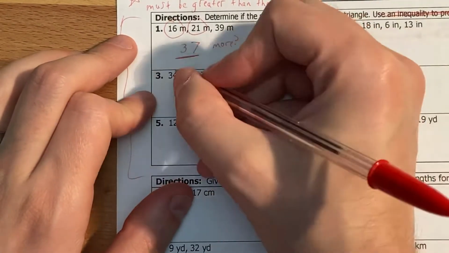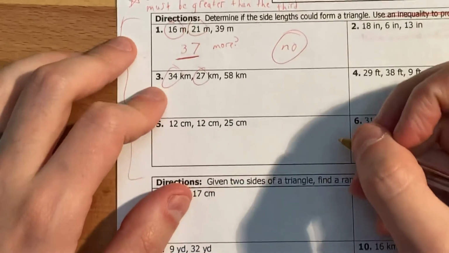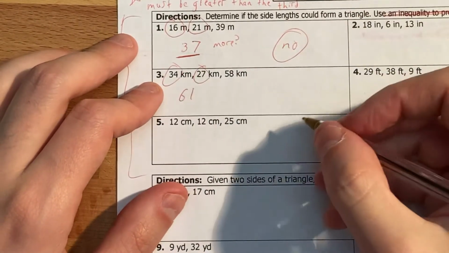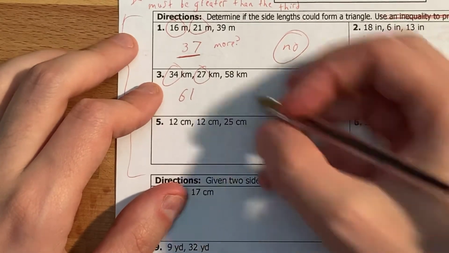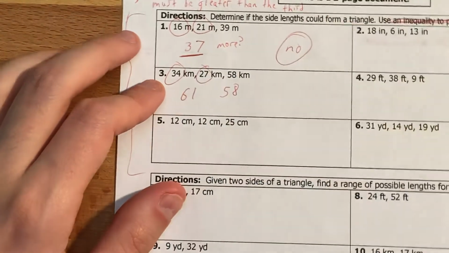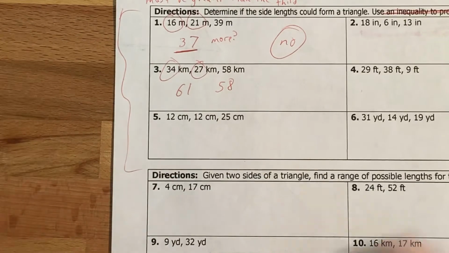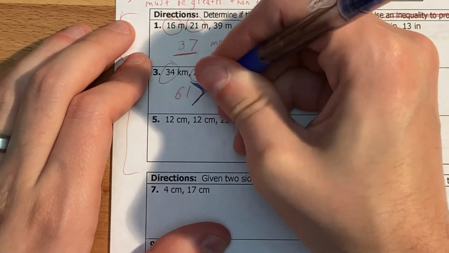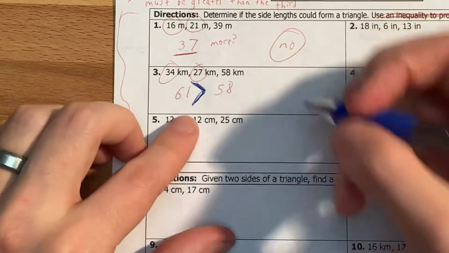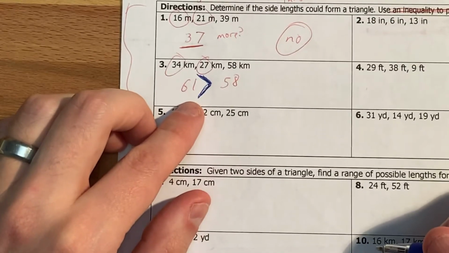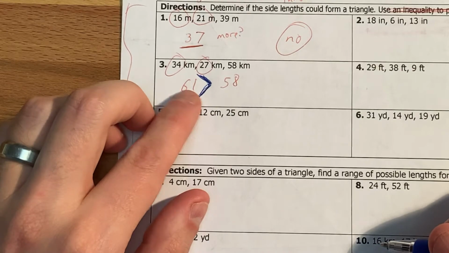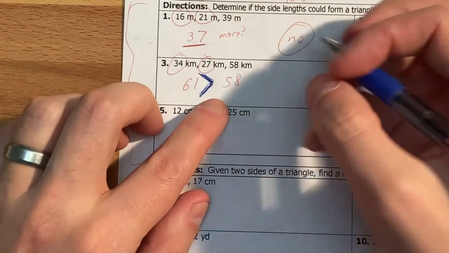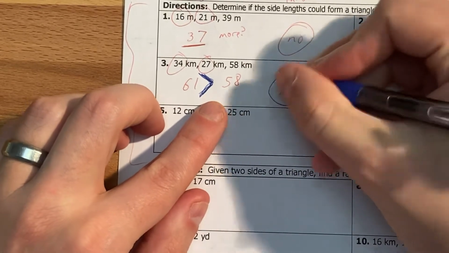For this one, 34 plus 27, if you add those together, you get 61. So is 61 more than 58? Ooh, I'm going to throw a math symbol in there. Is it greater than 58? Because that's the greater than symbol, which sometimes questions will ask. They'll say, write the inequality or something like that. This is a greater than symbol. So is 61 greater than 58? Yes. So it is good to go.